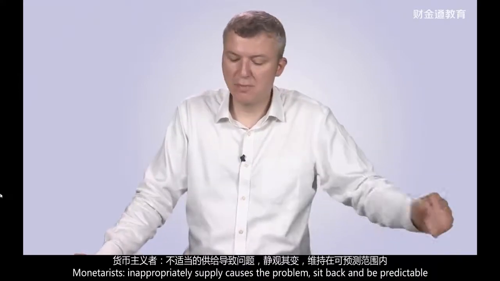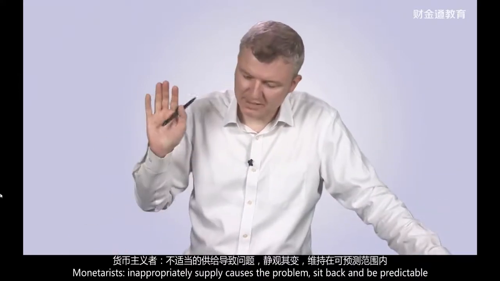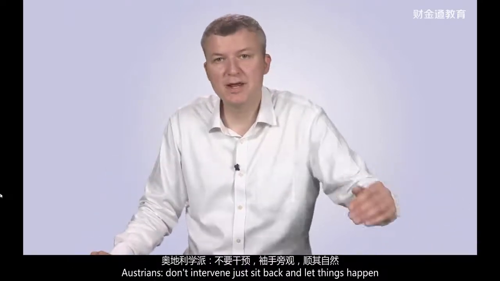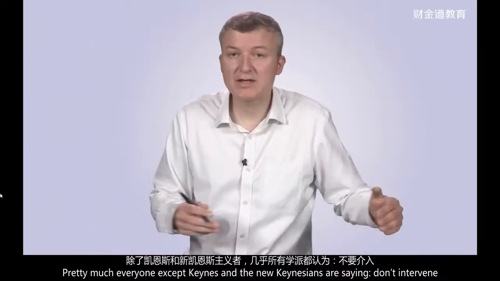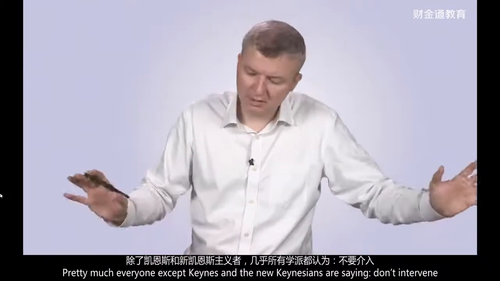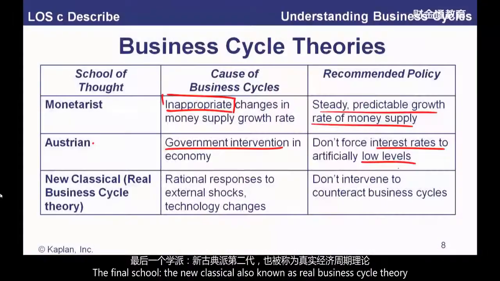Monetarists, inappropriate money supply causes the problem. Sit back and be predictable. Austrians, don't intervene. Just sit back and let things happen. Pretty much everyone except Keynes and the New Keynesians say, don't intervene. And the final school, the New Classical, also known as real business cycle theory.